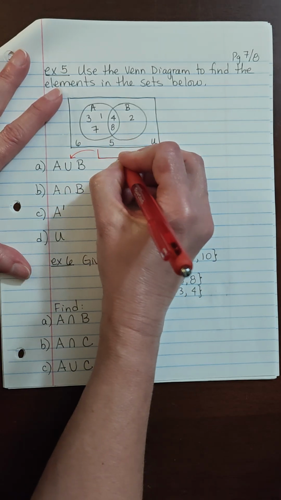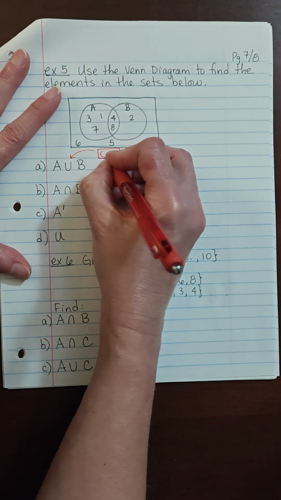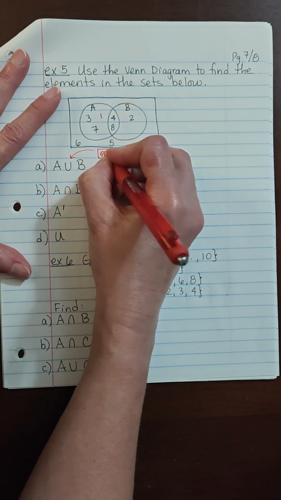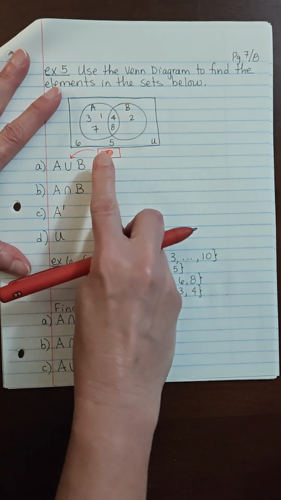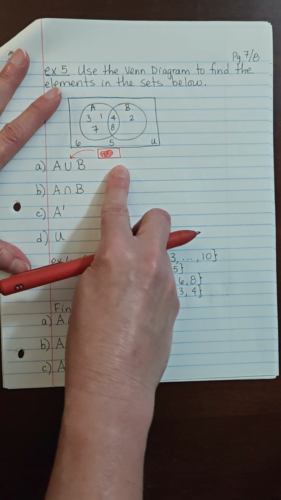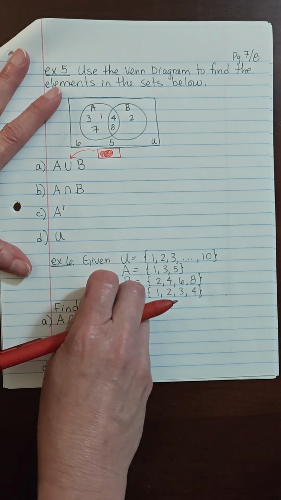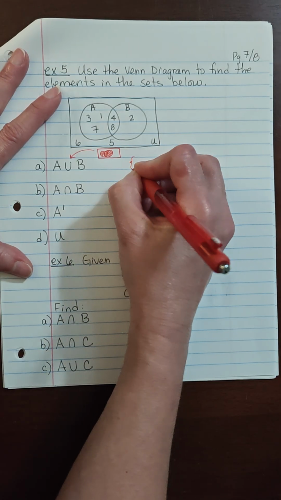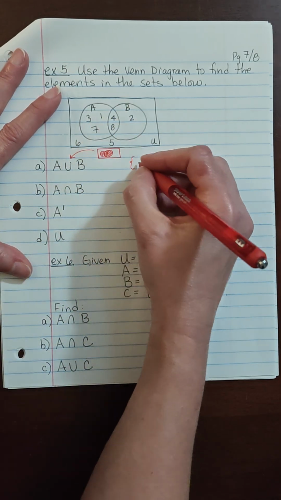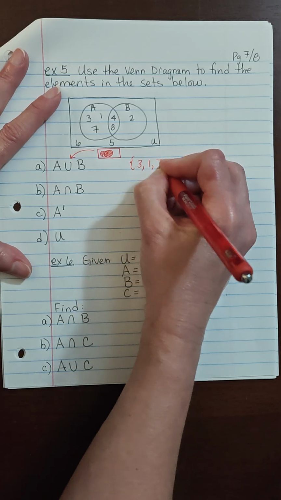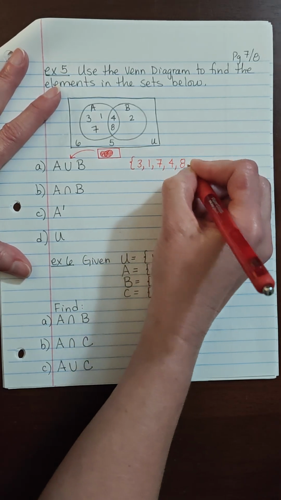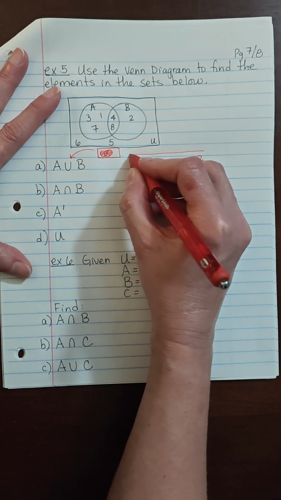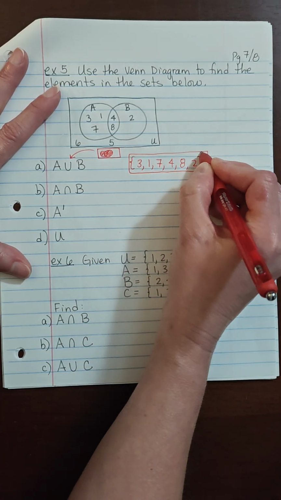So I want you to see union, and immediately think anything in either circle or both. So we got 3, 1, 7, 4, 8, 2. The order does not matter. It's okay if you write the same thing, but in a different order.